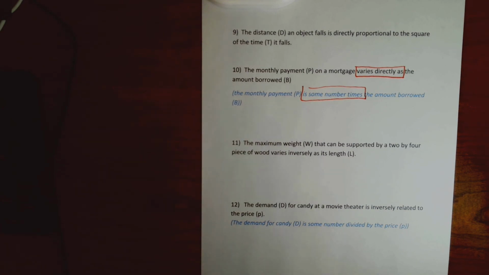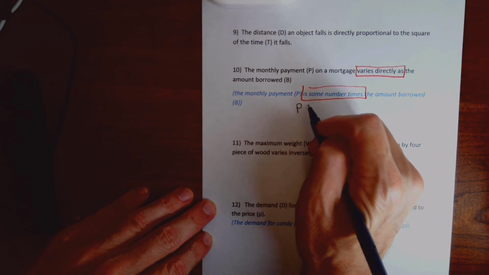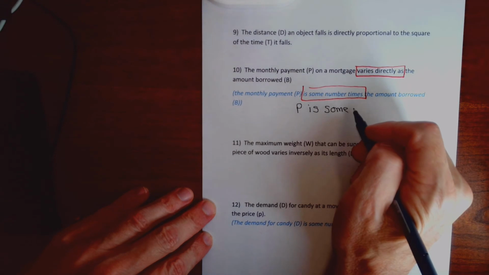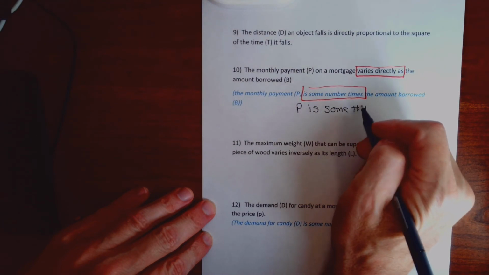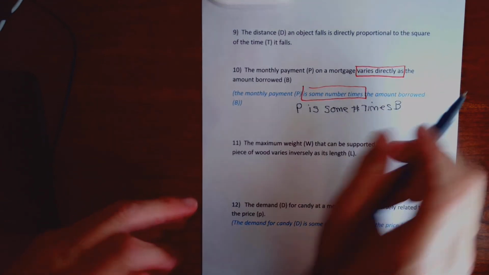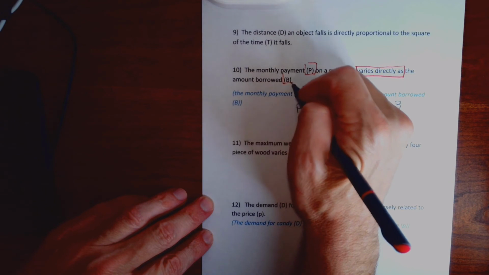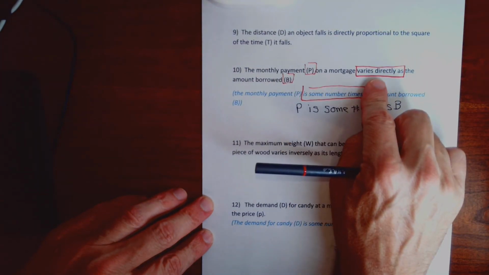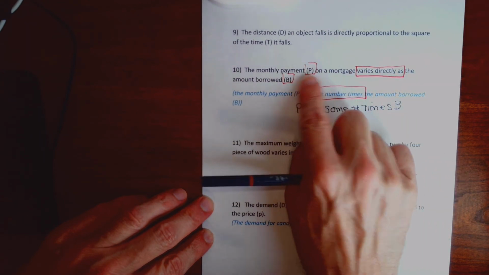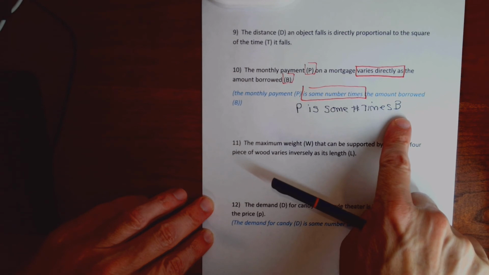Really, if I want to break this down, I could say P, which is the monthly payment, is some number times B. If I just wanted to take the key variables that are being used, and the words that tell me how to relate those variables, that's all I really need. That P varies directly as B, which means P is some number times B.